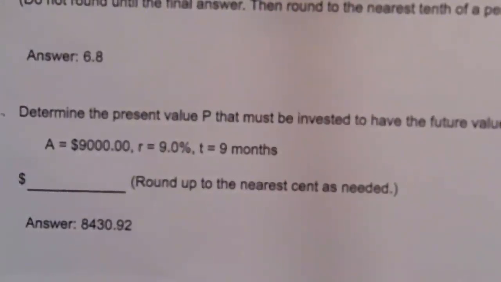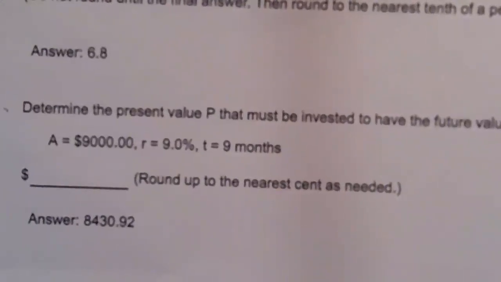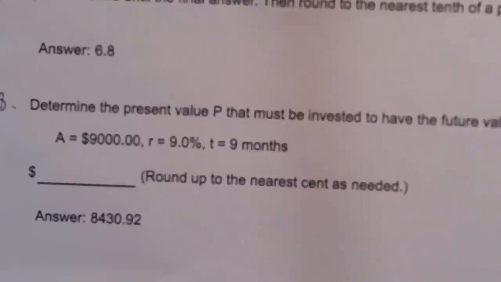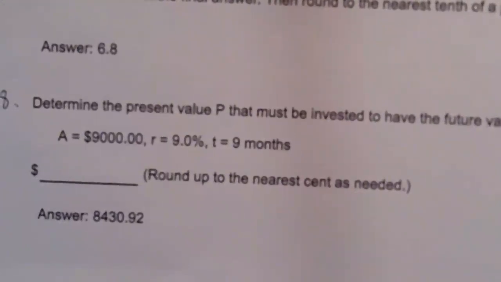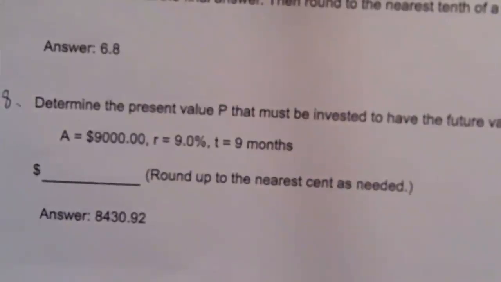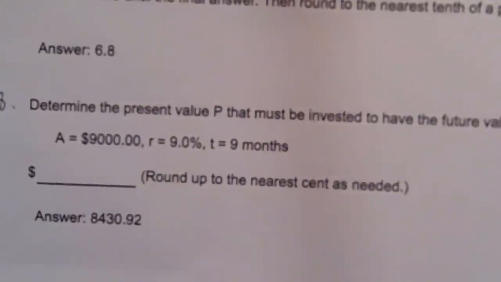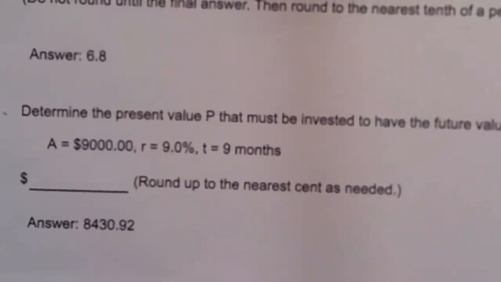Although there is a note to round up to the nearest cent, sometimes they want you to round to the nearest dollar, and sometimes to the nearest cent. If you read through your ebook, it makes a note in this section about this formula: when finding P, which is the money needed to achieve some type of financial goal, we have instructions to round up.